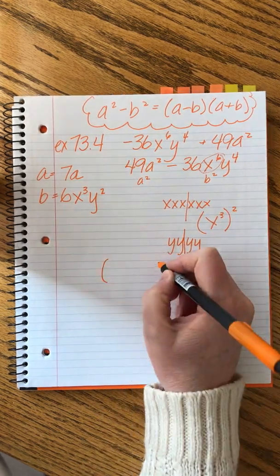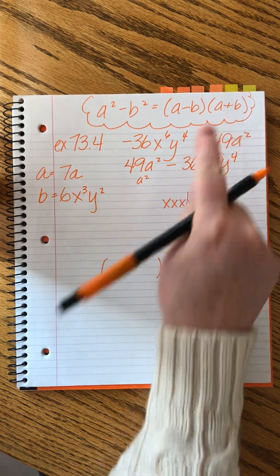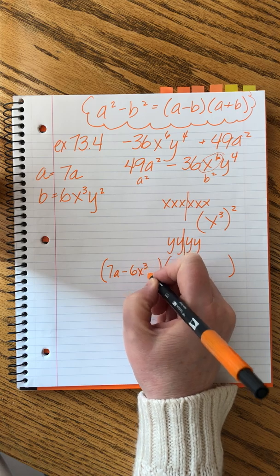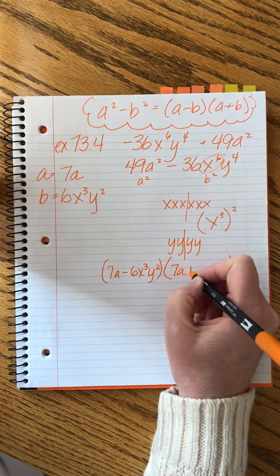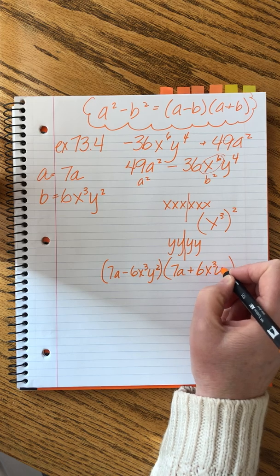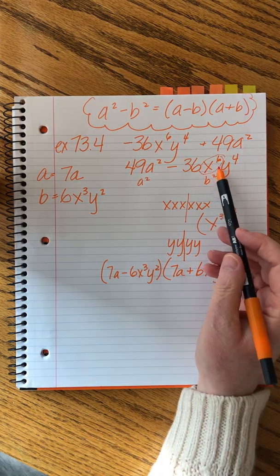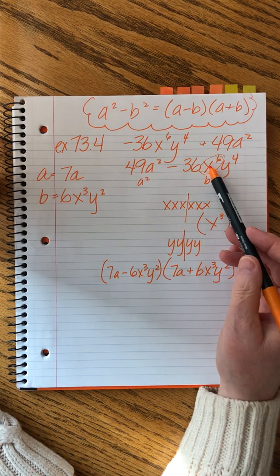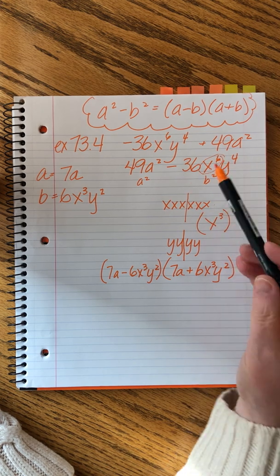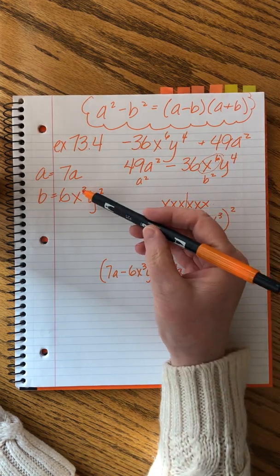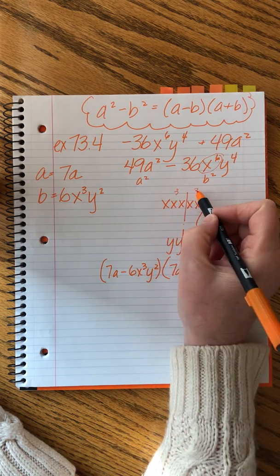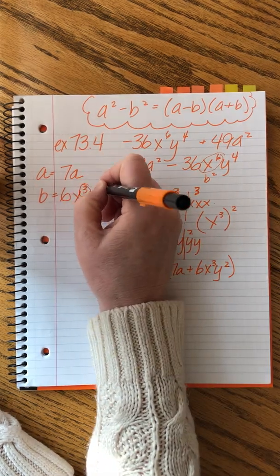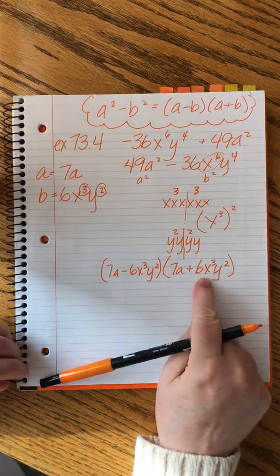And now we can write the factor of this. We can factor this expression as 7a minus 6x cubed y squared, 7a plus 6x cubed y squared. Okay, so when these exponents get crazy, if you're confused at all, write out the number of the base, right? Write it out however many times the exponent tells you. Divide it in half. That's the number that goes over here, right? Here we had 3 and 3. Here we had 2 and 2. That's how I got that 3 and that 2. All right, and then this is our final answer. Yay.